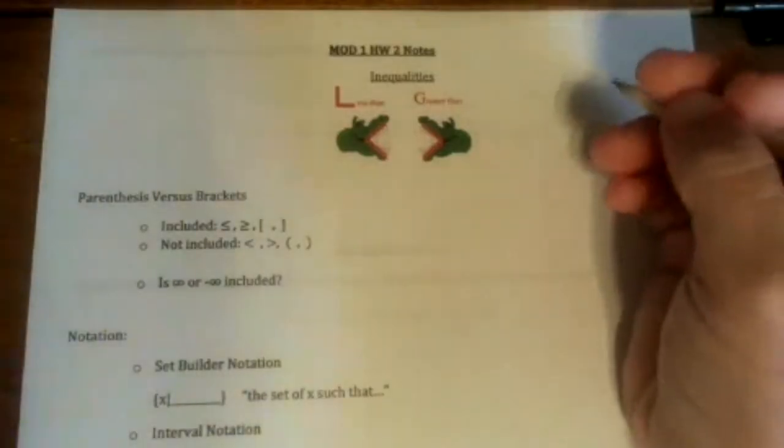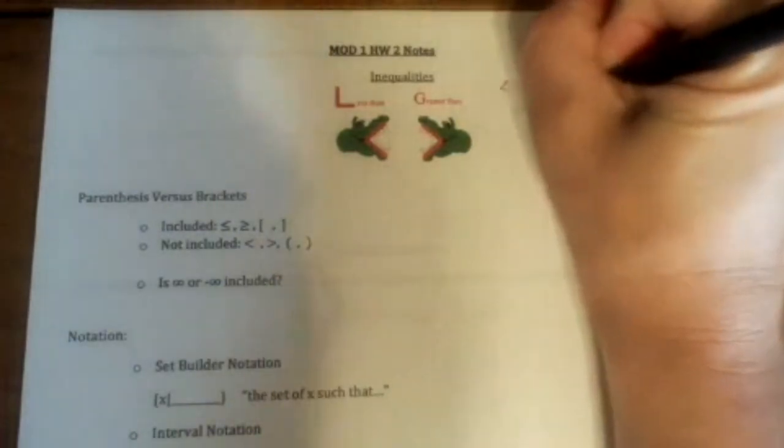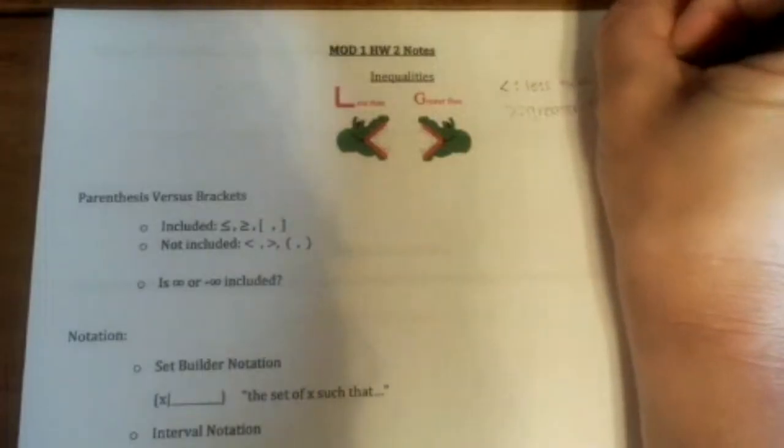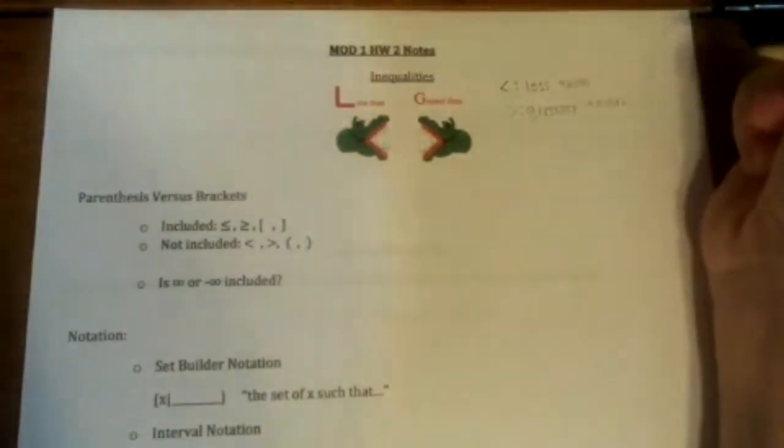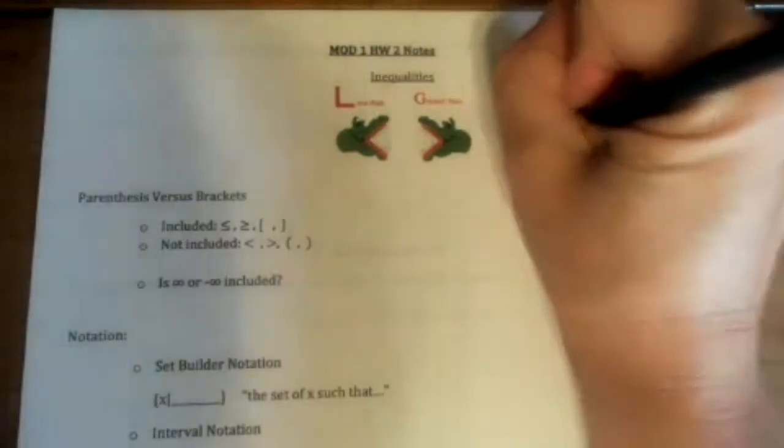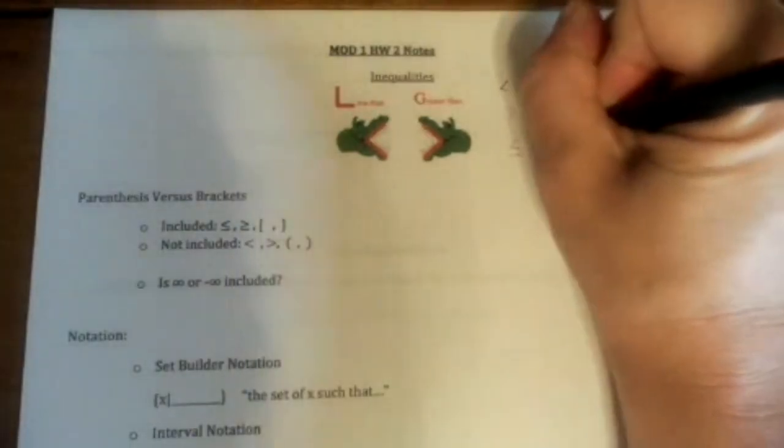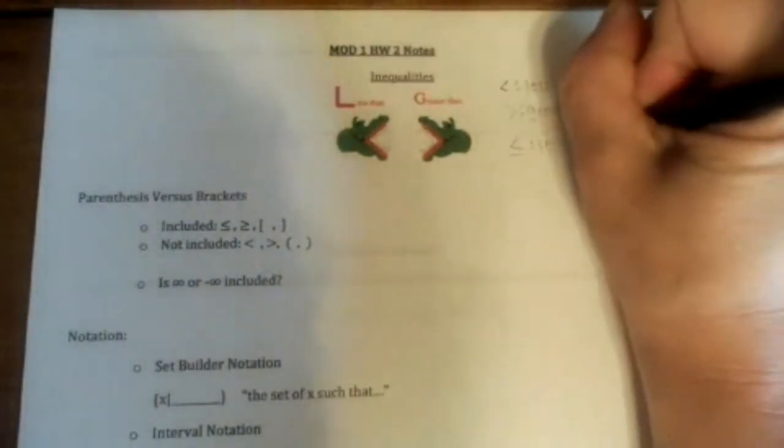So for inequalities, we have less than, we have greater than, and then we also have our or equals to. So remember the less than with the line underneath it means less than or equals to.